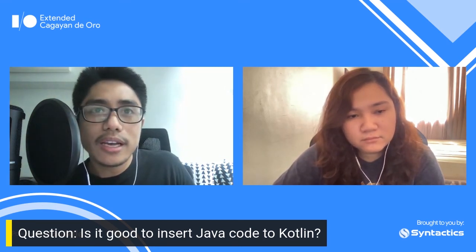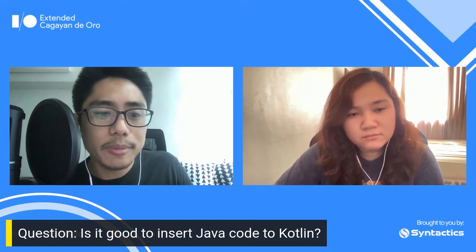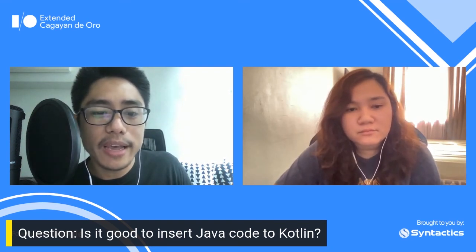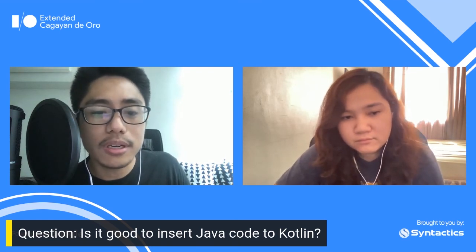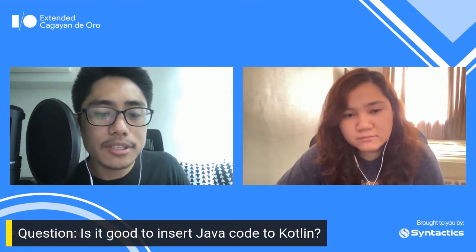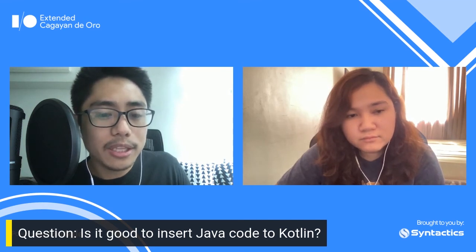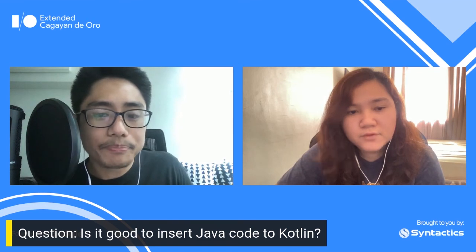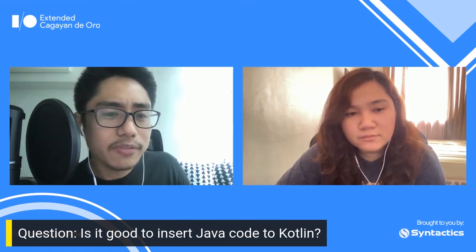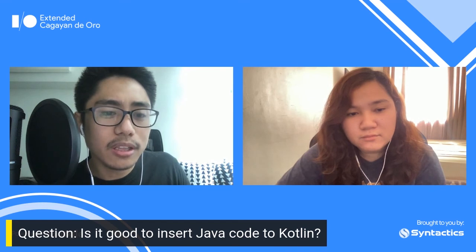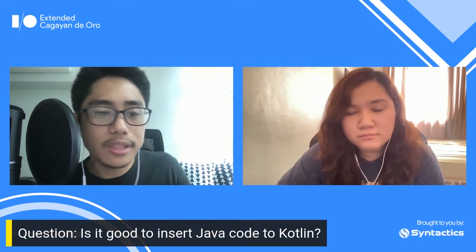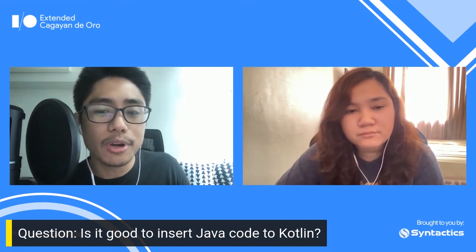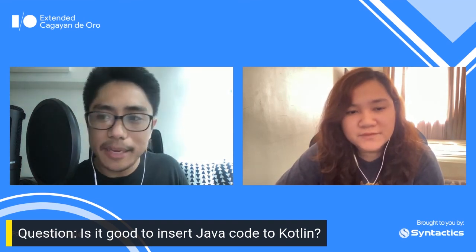If you're going to make them, you'd be making them in separate projects: a Java project and a Kotlin project, and import them into each other. But you can definitely use Java code in Kotlin, in a Kotlin manner. There are definitely a lot of Java libraries still not converted to Kotlin. You can definitely use those in Kotlin. That's no problem.